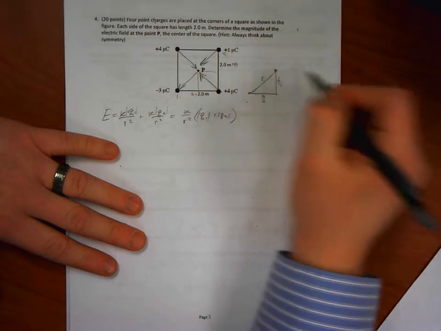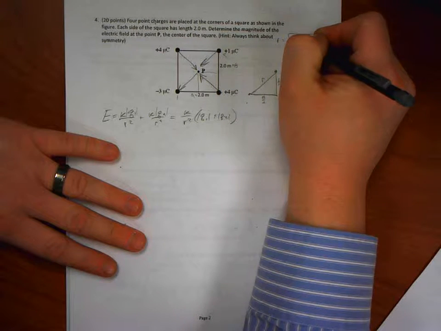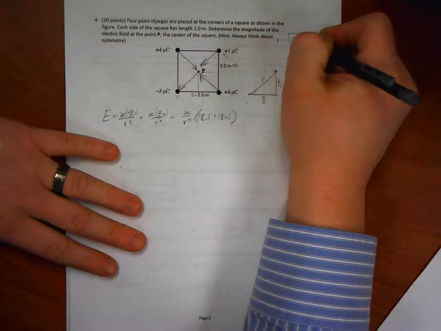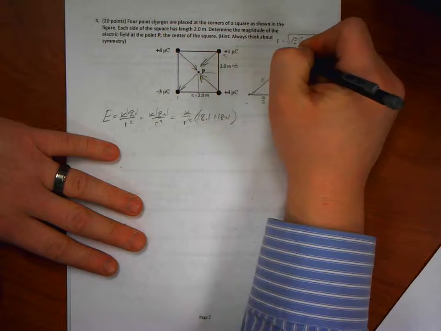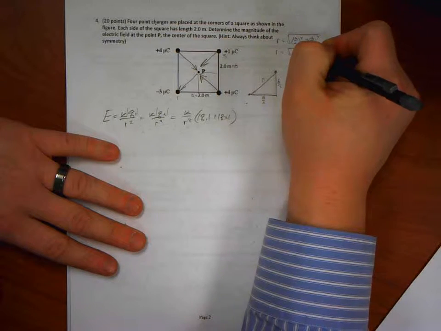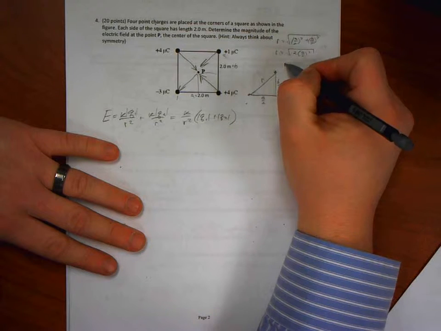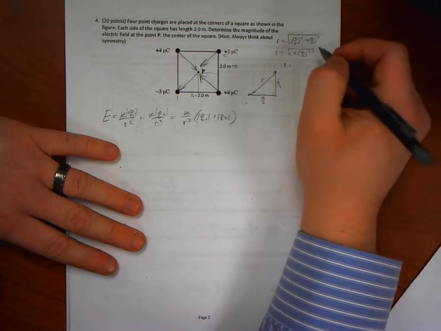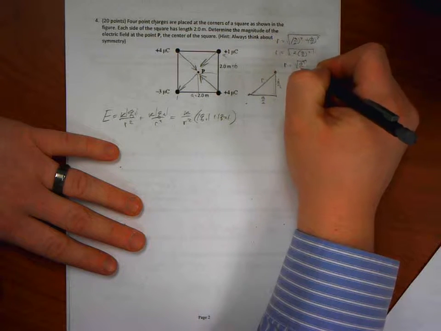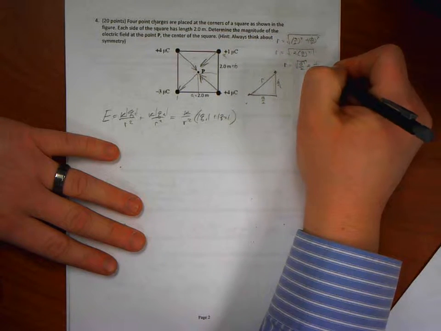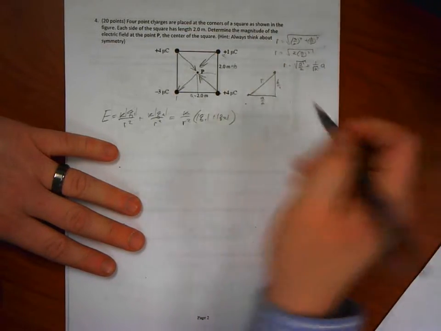All right, so then R equals the square root of (A over 2) squared plus (B over 2) squared, but A and B are the same thing, so R equals the square root of 2 times (A over 2) squared, which then means R equals the square root of A squared over 2, which equals 1 over square root of 2 times A, or A over square root of 2.